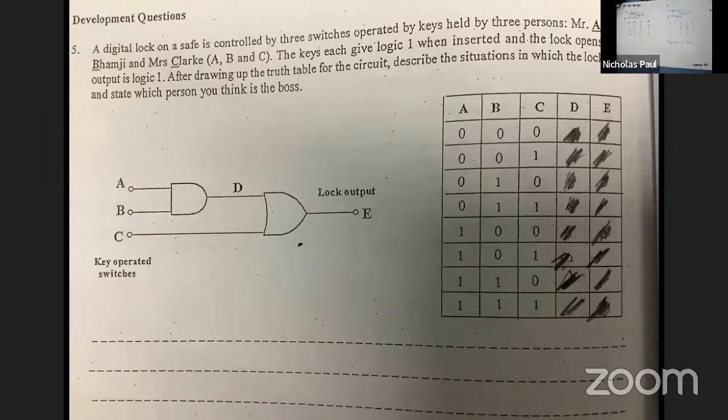D is an AND gate, looking at A and B. So that's 0, 0, 0, 0, 0, 0, 1, 1. Right? Only two ones in D. And then to figure out E, we're looking at C and D in an OR gate, right? So that'll be 0, 1, 0, 1, 0, 1, 0. Wait, sorry. That should be 1, 1, 1.